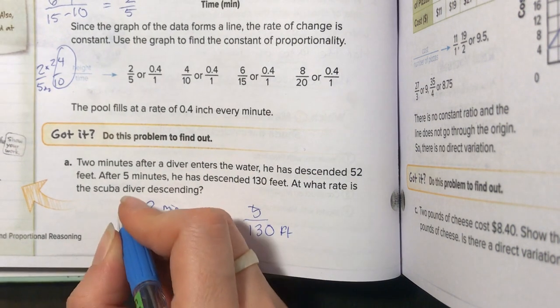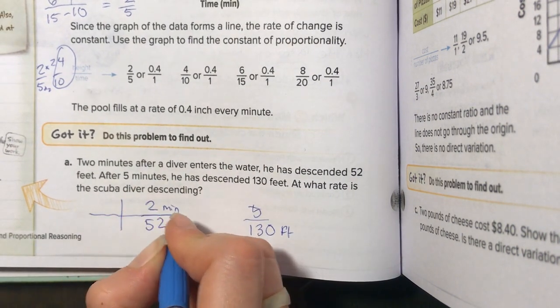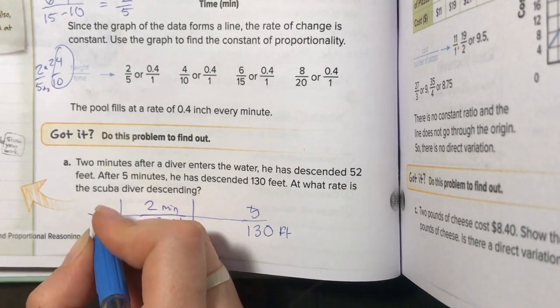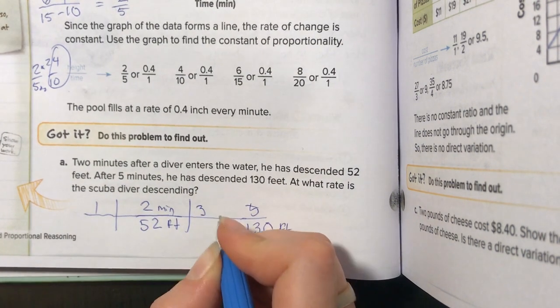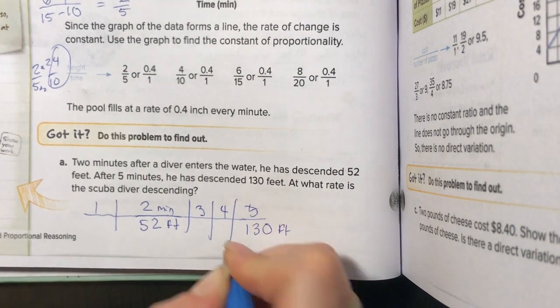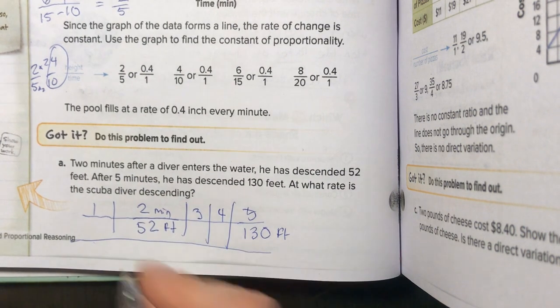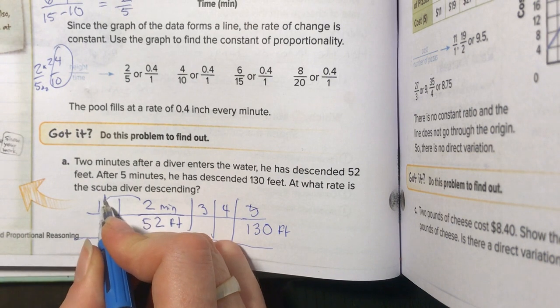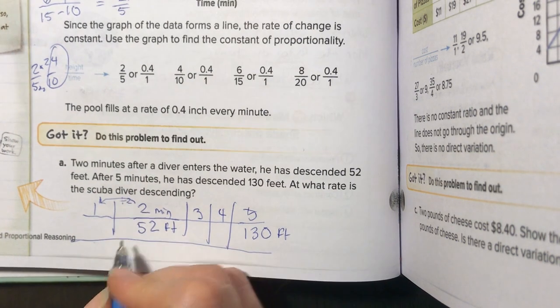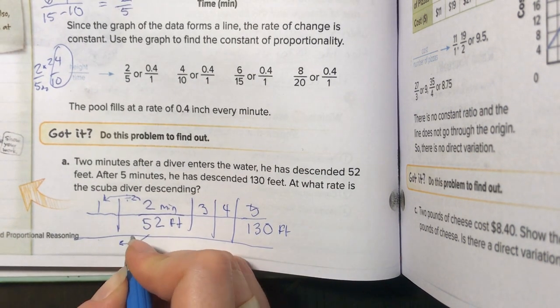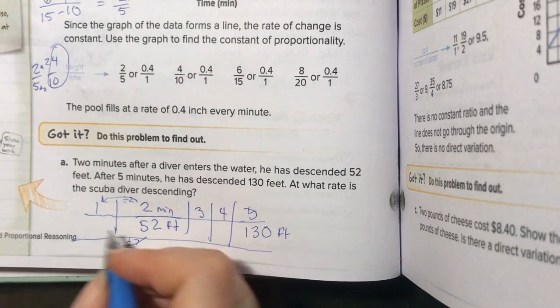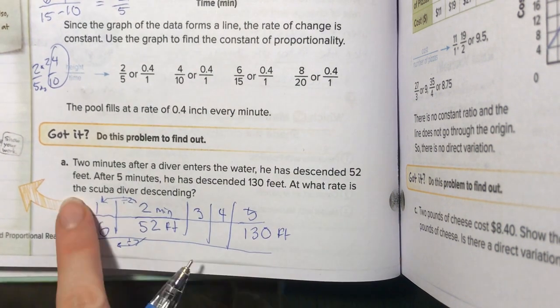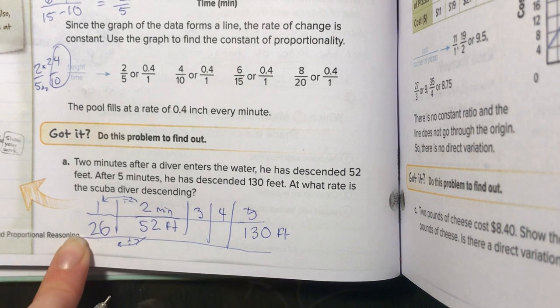So for me, I'd want to find the unit rate, right? If this was a graph, we'd have 1 minute, 2 minute, 3 minute, 4 minute, 5 minute. I want to know the unit rate. Okay, so divide by 2. 52 divided by 2 is 26. So now we know 1 minute, 26 feet.